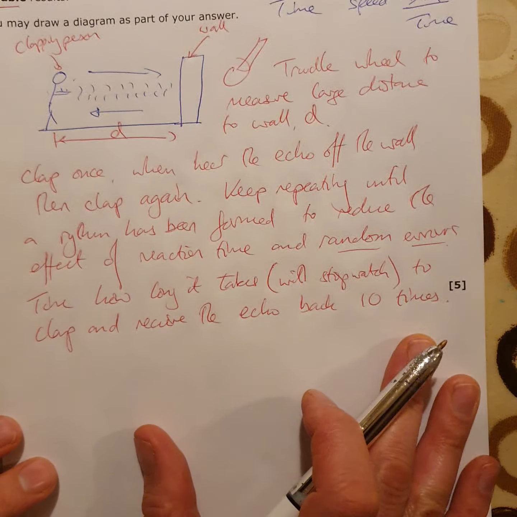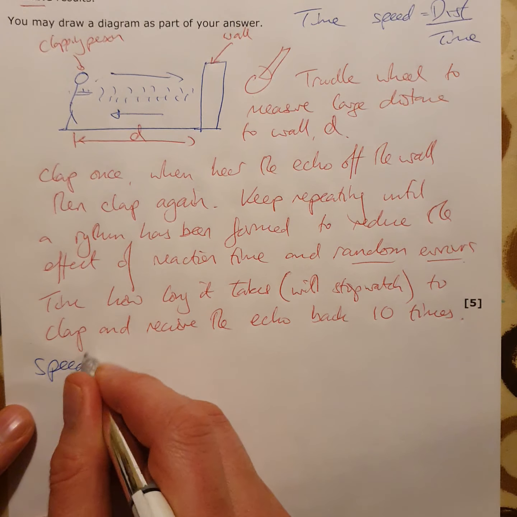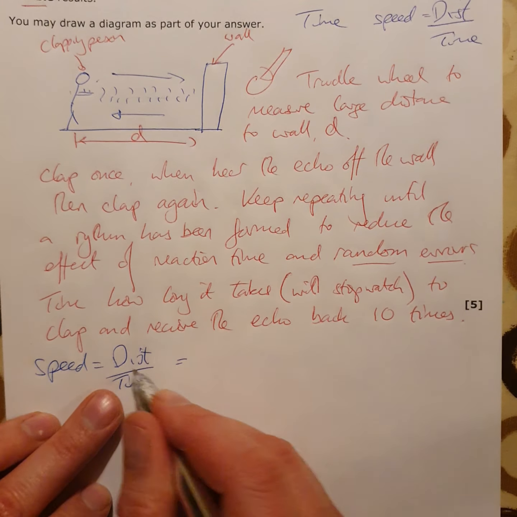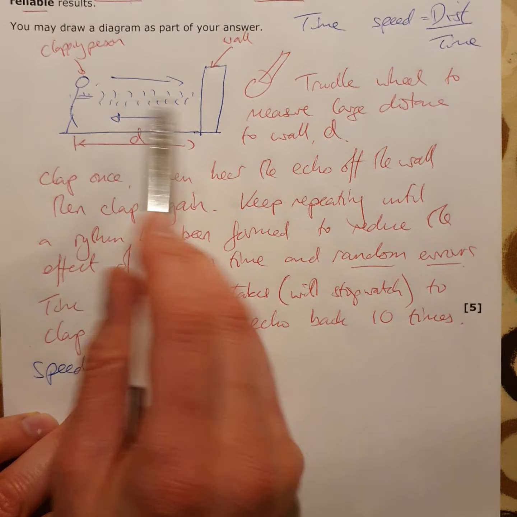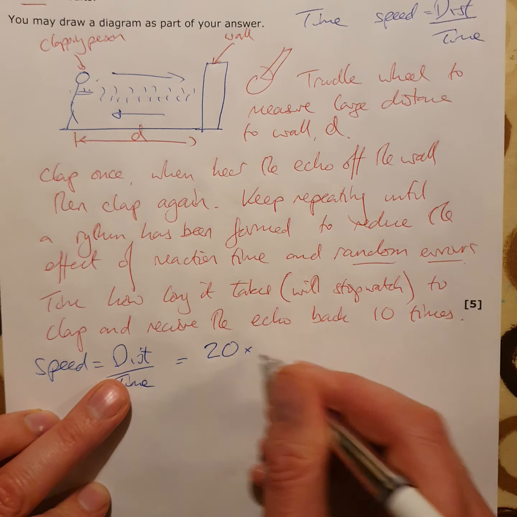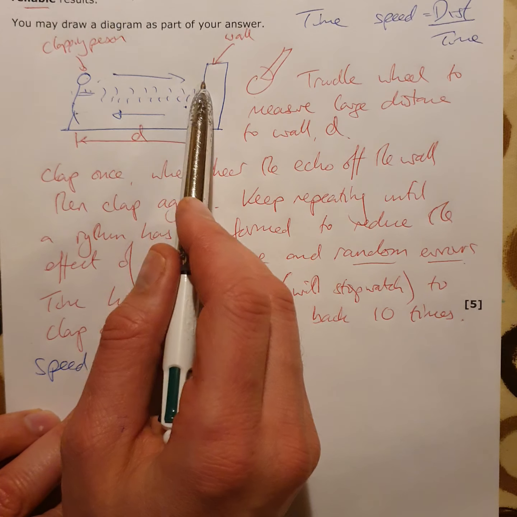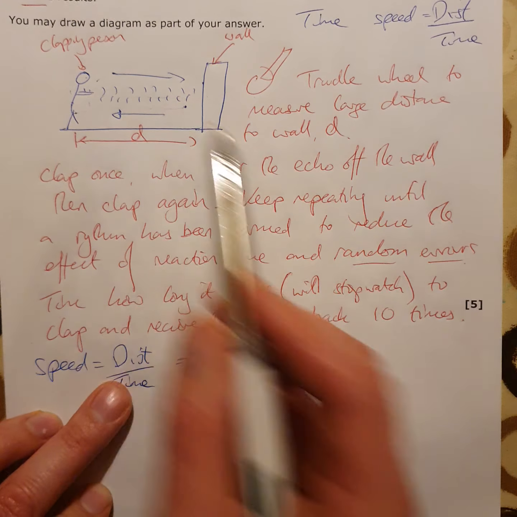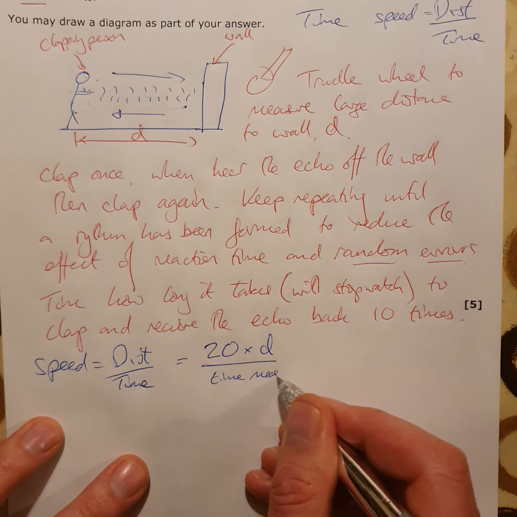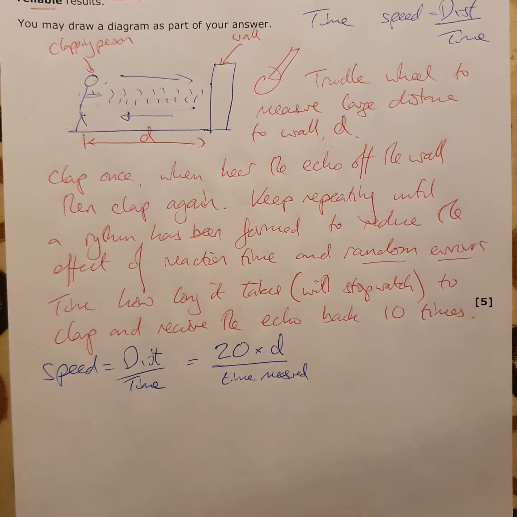Okay, let's have a look at the calculations now. So we know that the speed is the distance over the time. Now the distance for this, well, the sound's gone there and back 10 times. So the distance is going to be 20 times whatever the distance there is. Because if we just clapped once, it'd have gone there and back. That's 2 lots of D, but we did it 10 times, over the time measured. And that will give us a value for the speed of sound.